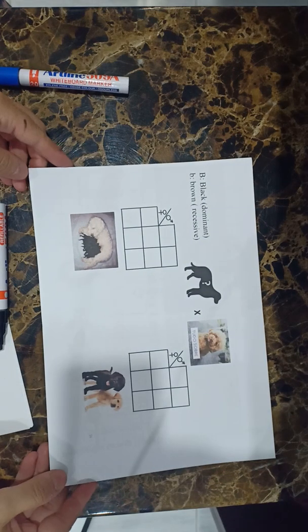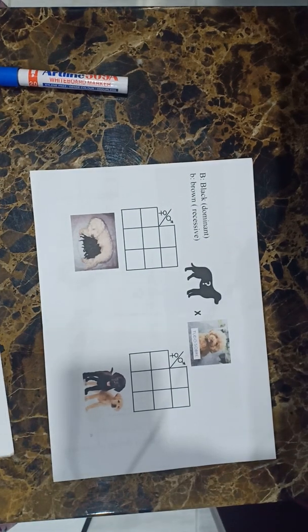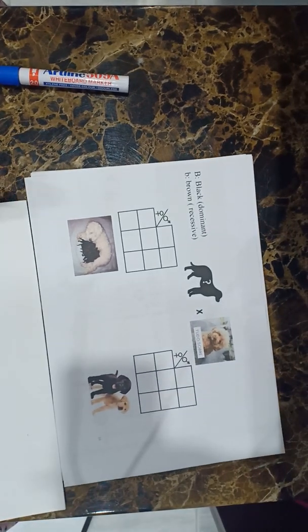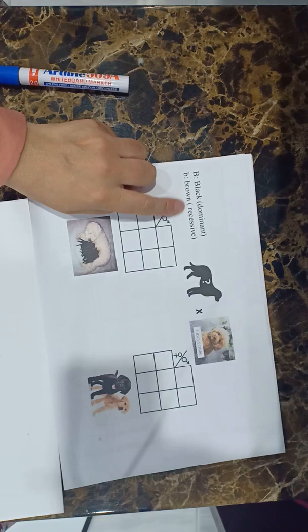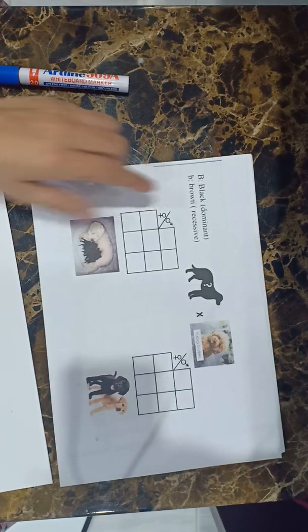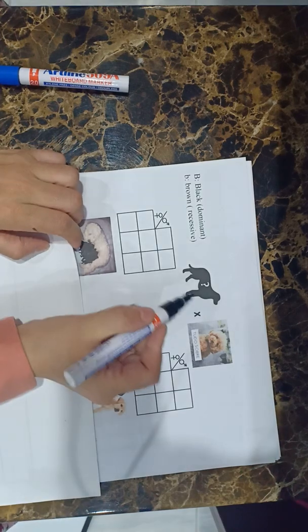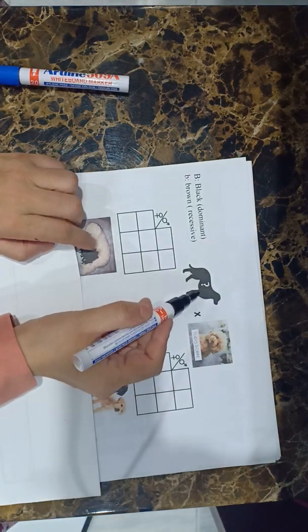So let's do it. Let's say here I have a black dog, and I know that black is dominant and brown is recessive. So how am I going to do it? I am going to cross my dog, which is a mystery dog.